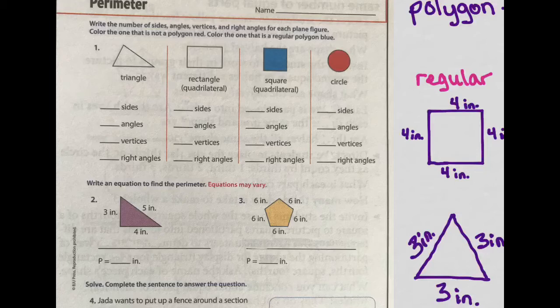All right, so now let's go back to the first set of directions here. So write the number of sides, angles, vertices, and right angles for each plane figure. All right, let me get my red so you can see it really well. Okay, so the first one is the triangle. A triangle has 3 sides. 1, 2, 3.